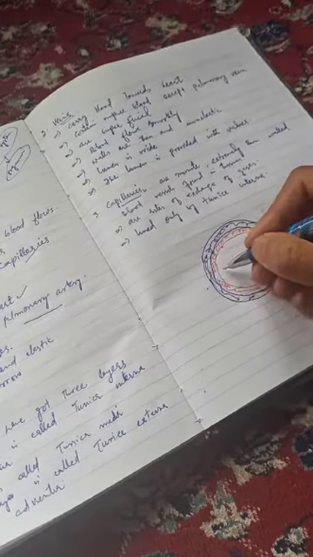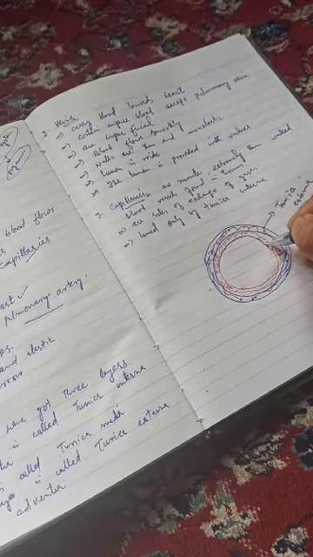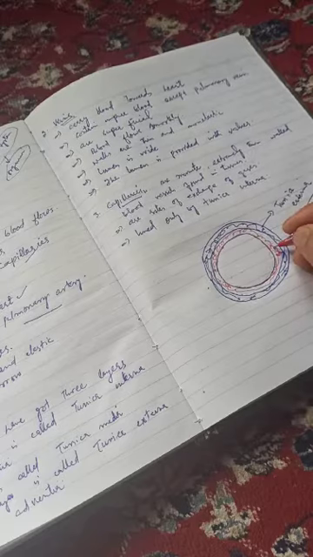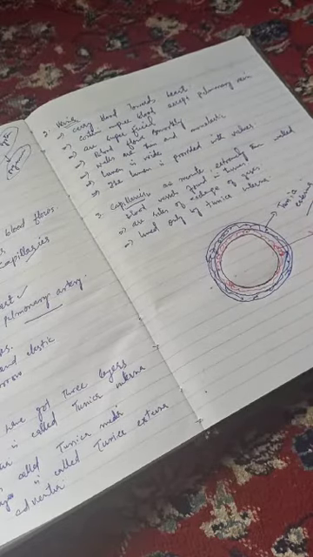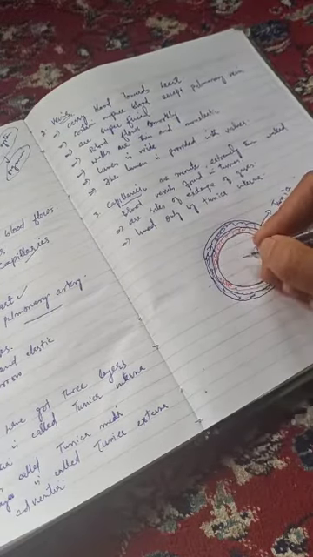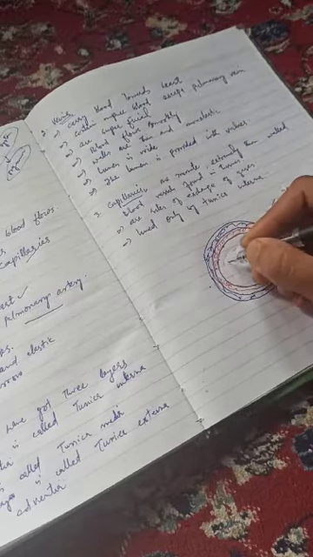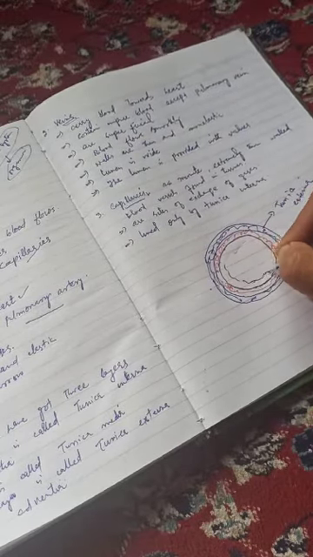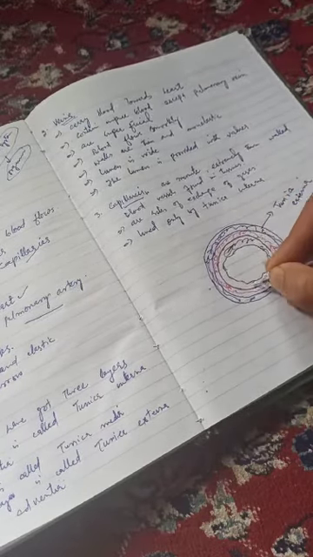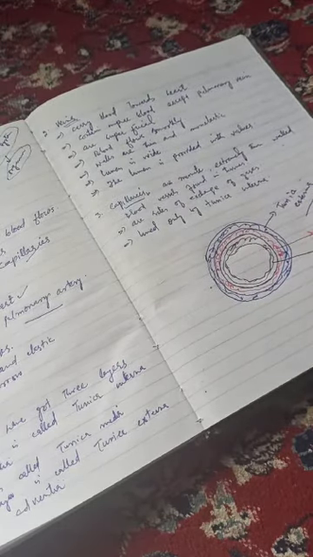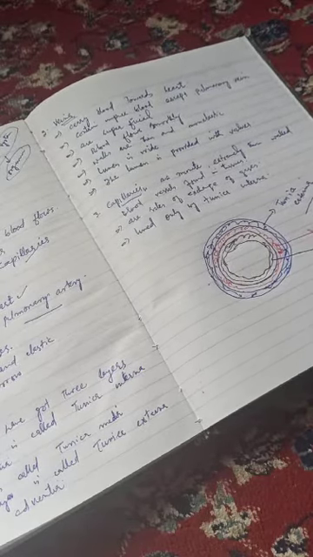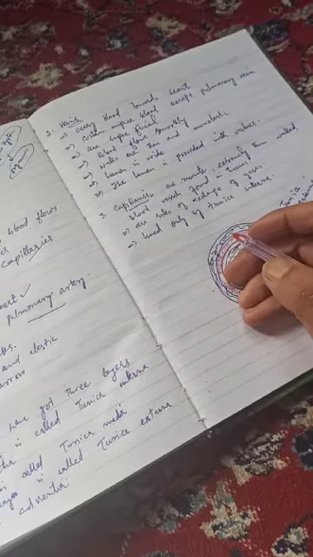This is the middle layer. This is called the tunica media. And the innermost layer is called tunica interna. This is the innermost layer. This is called tunica interna or tunica intima. So the wall of an artery has got three layers.